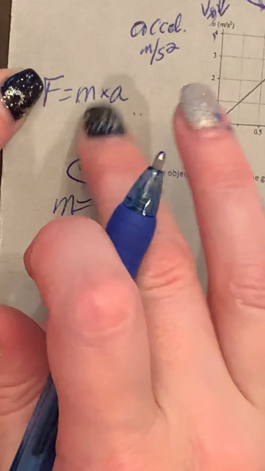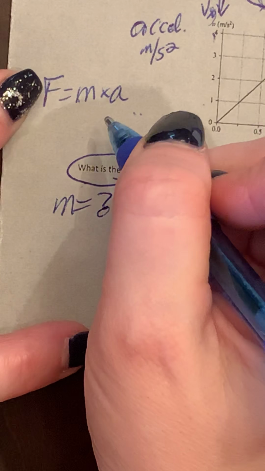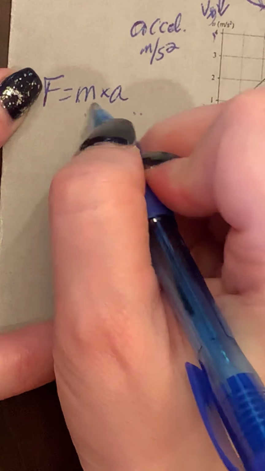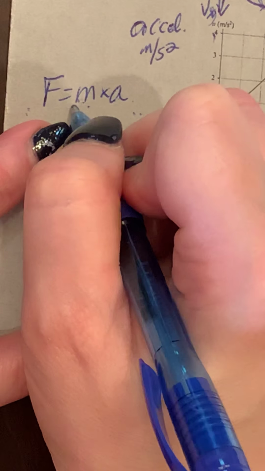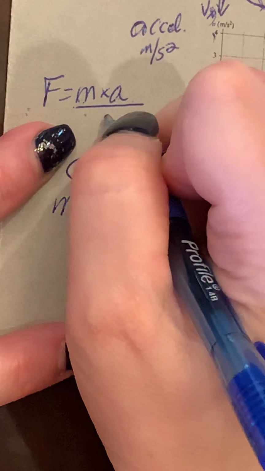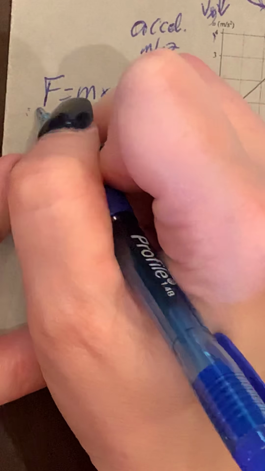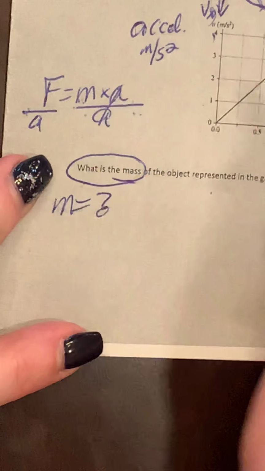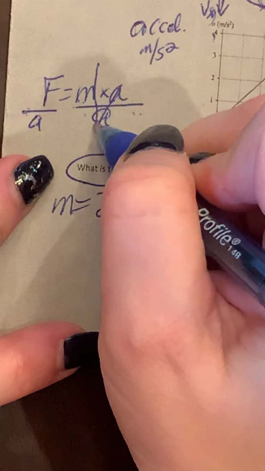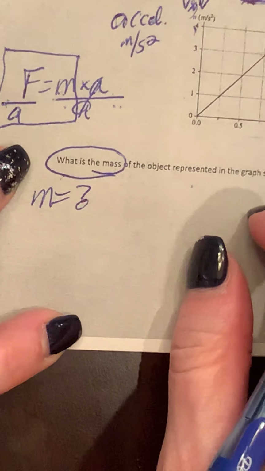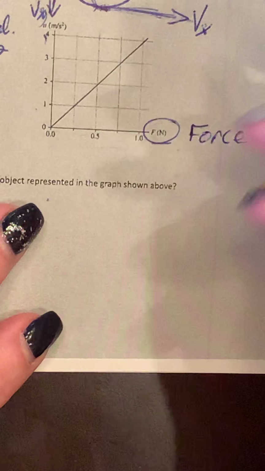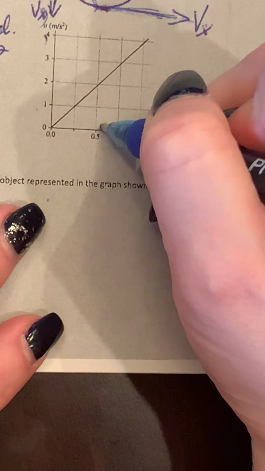So how are we going to get mass? Well, just solve for mass first. So how do I get mass by itself? I'm multiplied by acceleration. So the opposite of acceleration is to divide. So what I do on one side, I do to the other. So this cancels out, leaving me with mass equaling force divided by acceleration. So we're going to pick one point on our slope. And let's just pick this point right here.